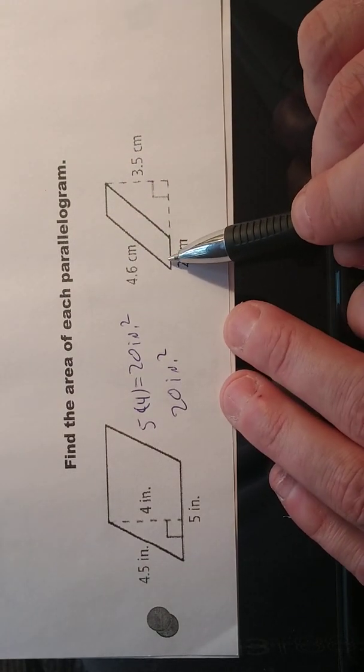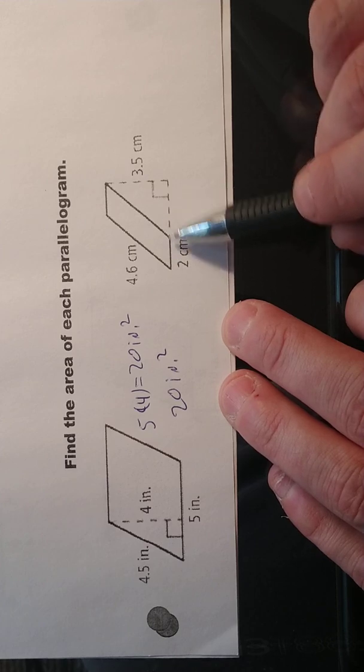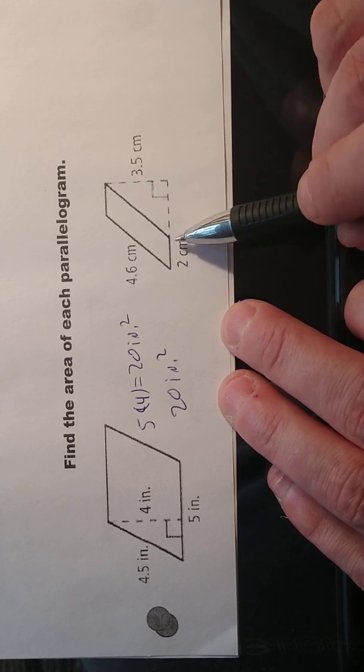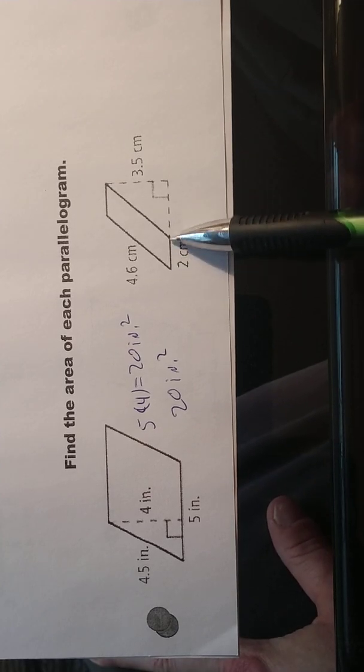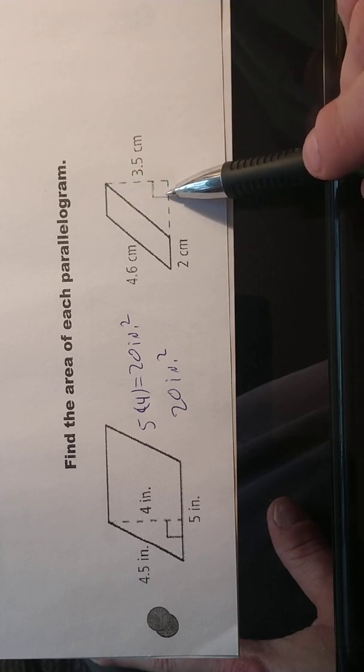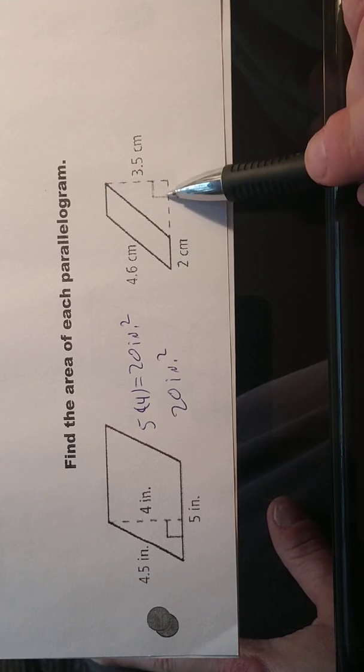Now this is what I was talking about. It looks really awkward, right? Like, oh, it can't just be base times height, because what about this big gap right here? But that's what I was talking about earlier. This is still the base, okay? And then when we drop our altitude, notice that it is perpendicular to the base.